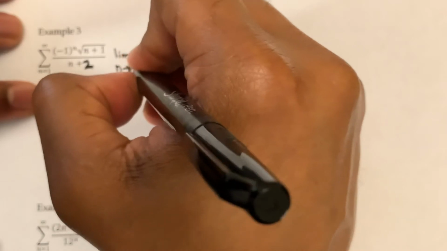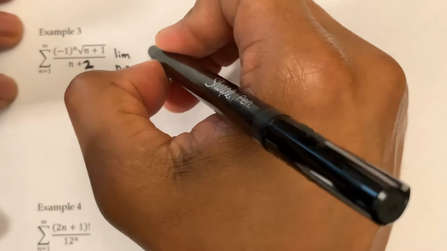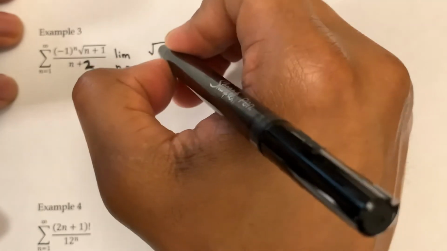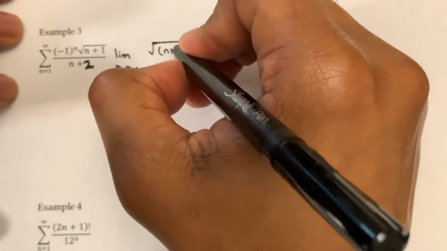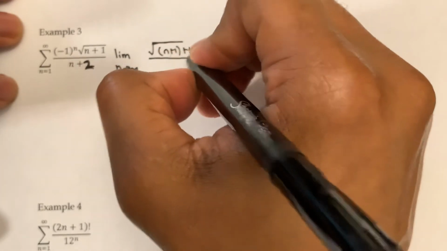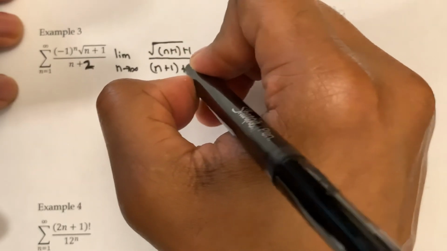Our limit is going to be the limit as n goes to infinity of, now, if we're doing this in absolute value, the negative 1 to the n goes away. So effectively for the ratio test, you can just ignore the negative 1 and then do the limit of everything else that would remain. So we're going to have the square root of n plus 1 plus 1, so n plus 1 plus 1 over n plus 1 plus 2.